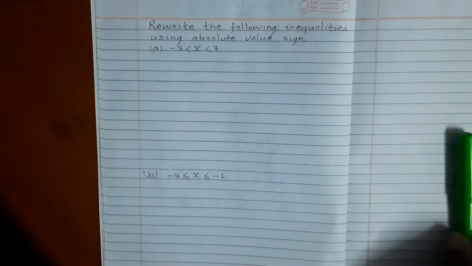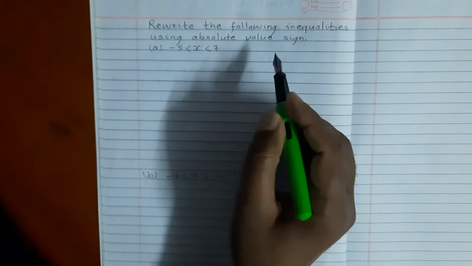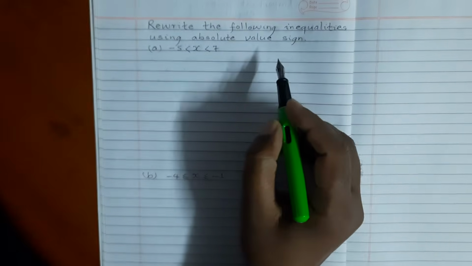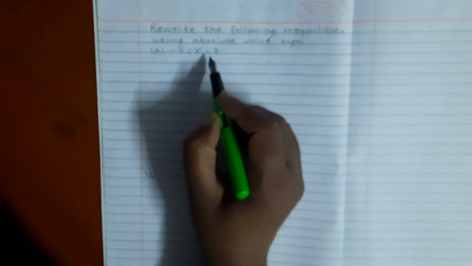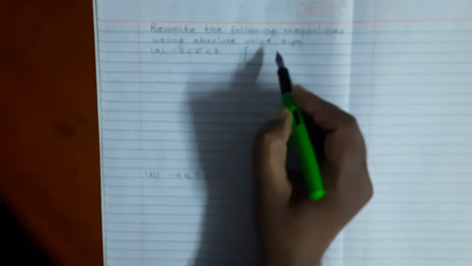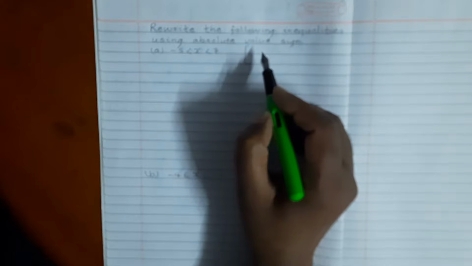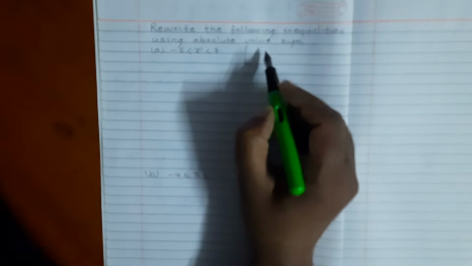Here it is given that x is bigger than -5, lesser than 7, and we need to write this without using absolute value sign. To do that, the property of the absolute value, which I had called important in last video, can be used. I am going to state that once again.